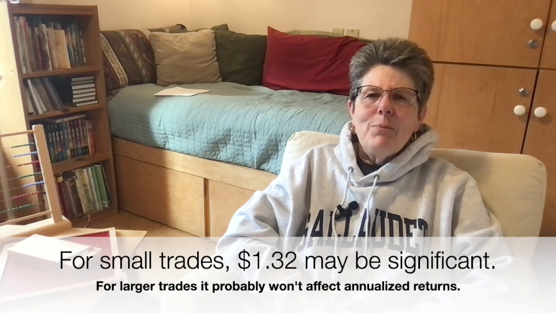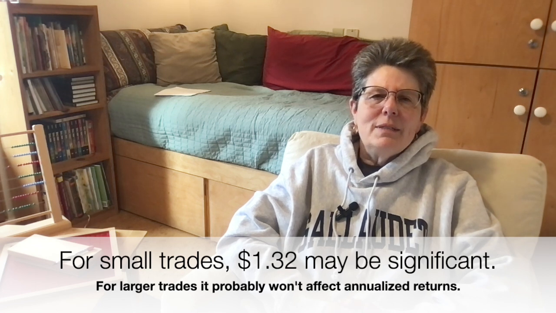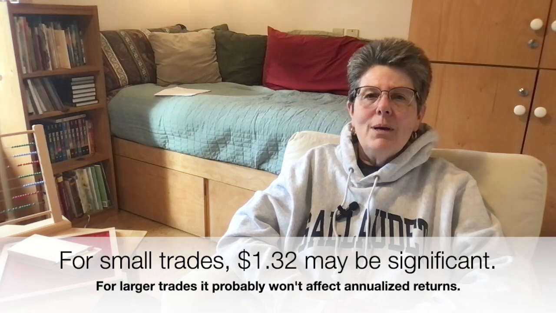When I'm trading cash secured puts and covered calls, my premiums are usually larger, and 66 cents, even times 2, is a negligible amount. But if I'm trading for very small premiums, $1.32 a trade can actually make a difference in my annualized rate of return.